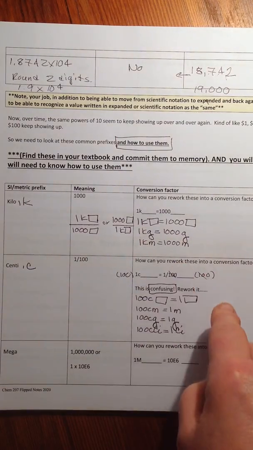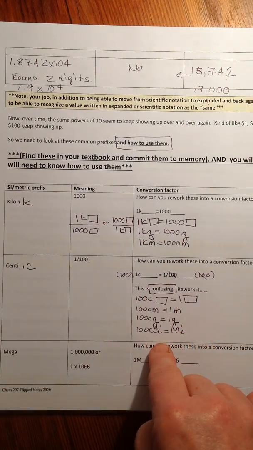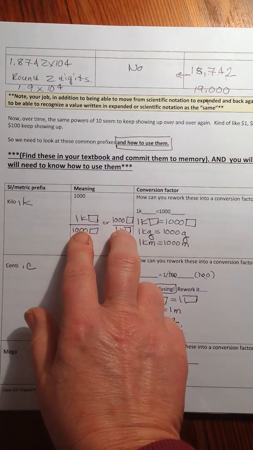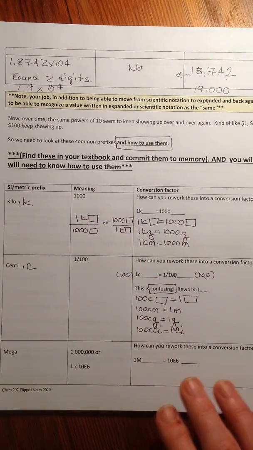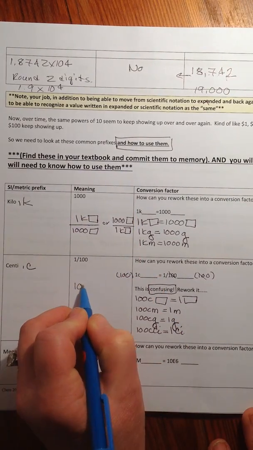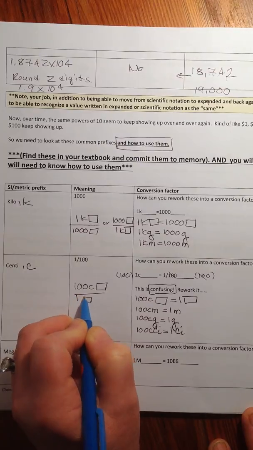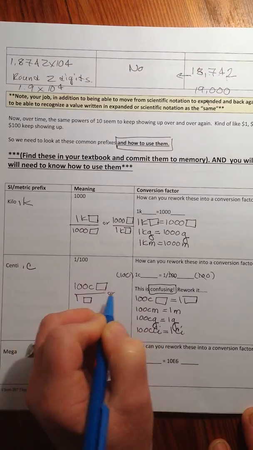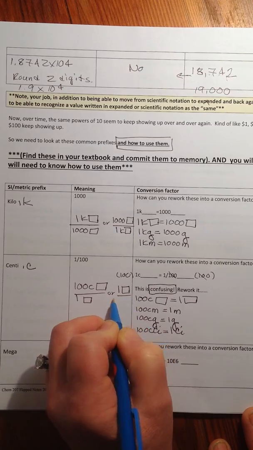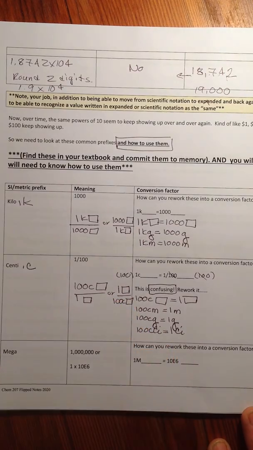And every single one of these can be reworked into 2 conversion factors just like we did up here. 100 centi, fill in the box, over 1. Or 1 whatever, 100 centi whatevers.